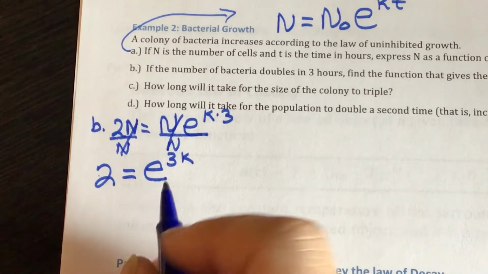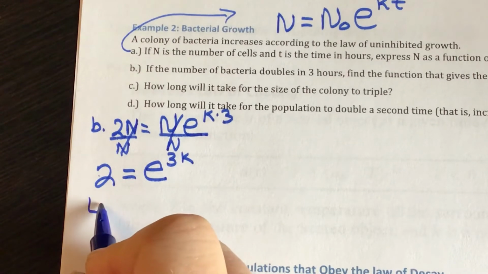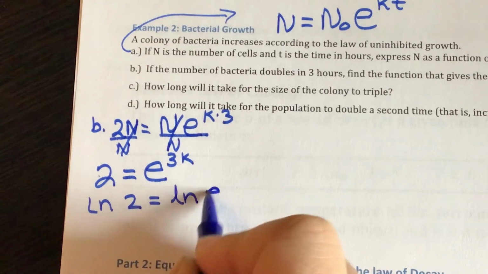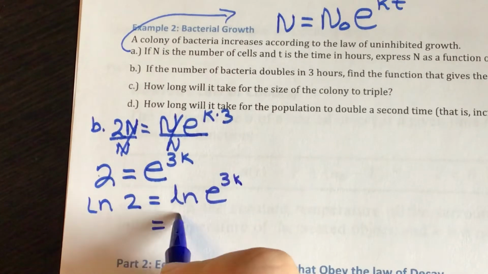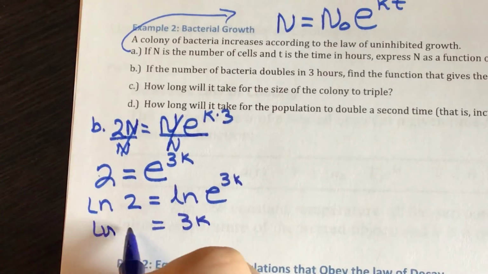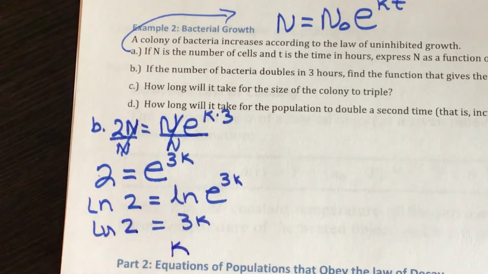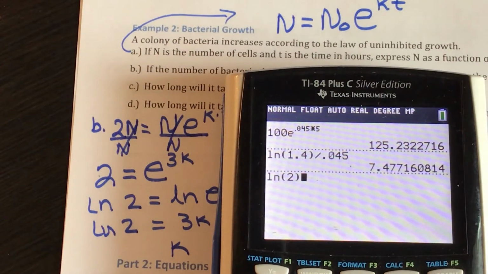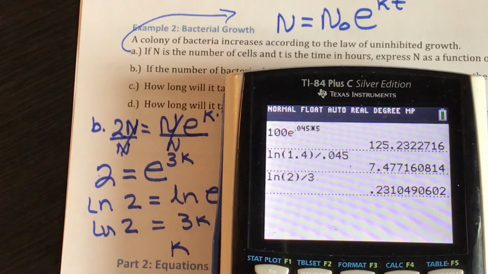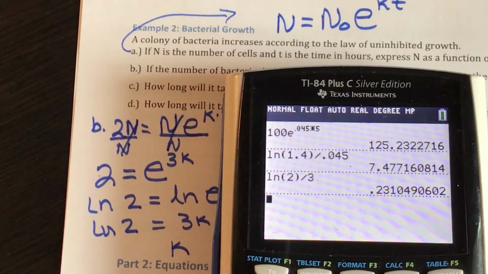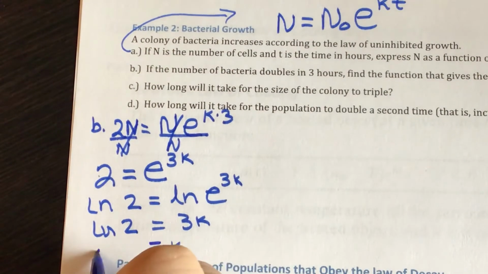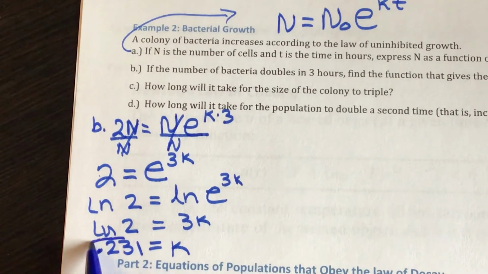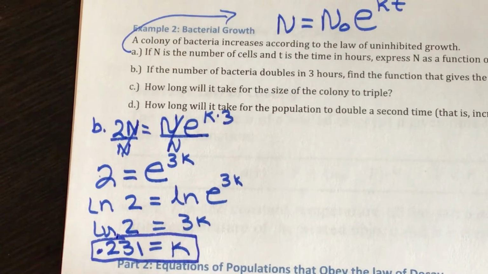And if I log both sides, natural log of 2 equals natural log of e to the 3k, I have 3k equals ln of 2. And if I divide ln of 2 by 3, I get 0.231. Okay, so this is my rate of growth for this situation.